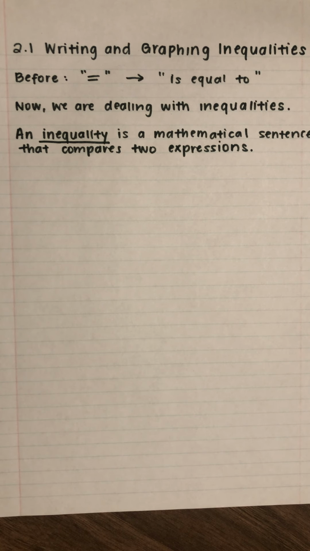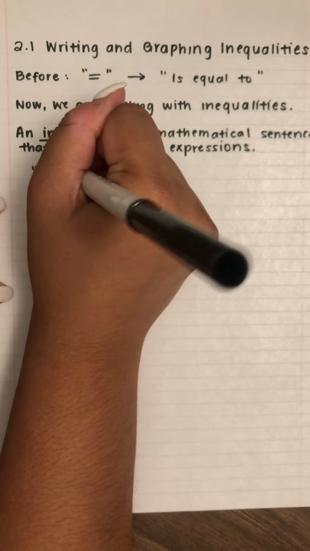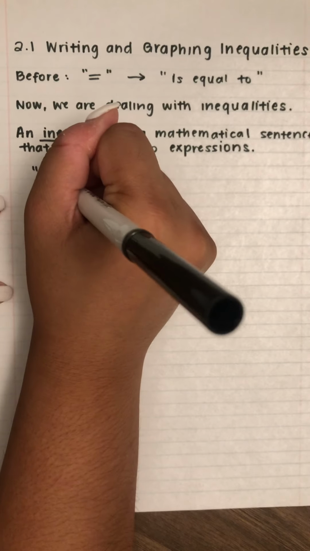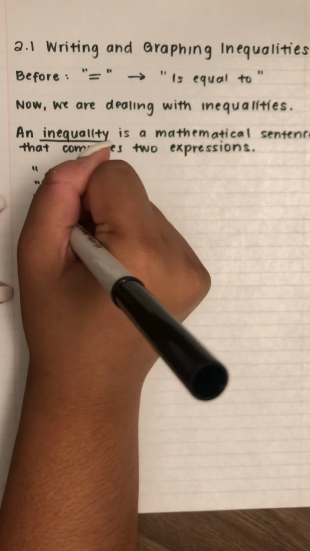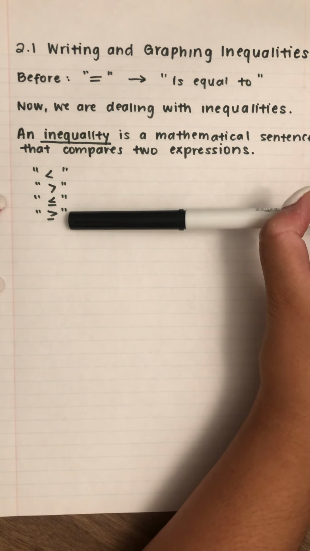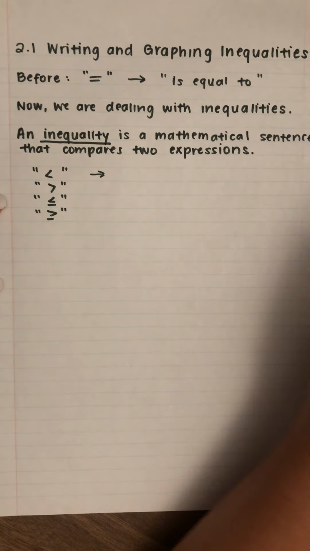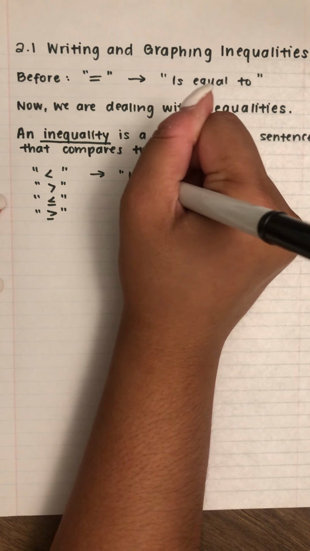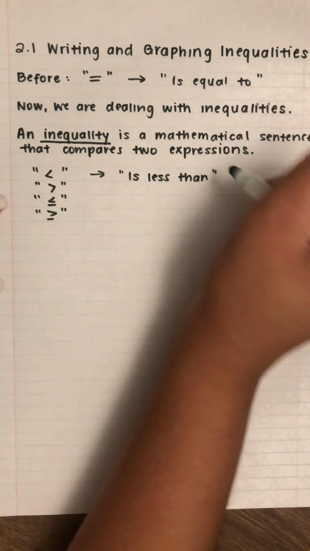So the type of signs that we're going to be seeing now are the following. We're now going to be seeing 4 different types of symbols. And what these symbols mean is something is less than something else.